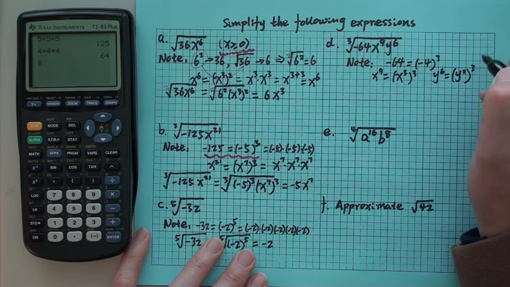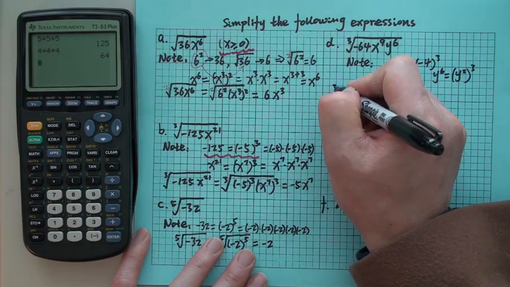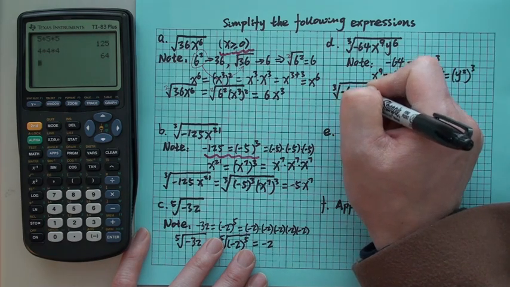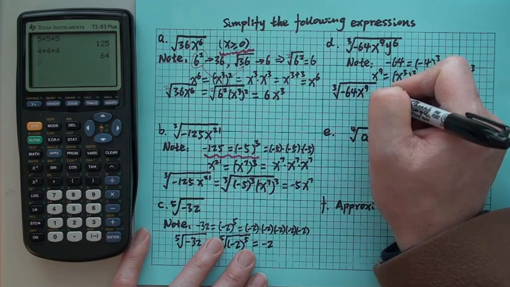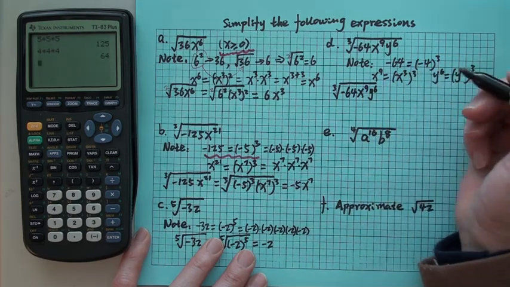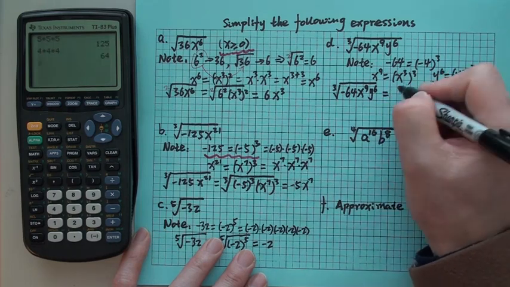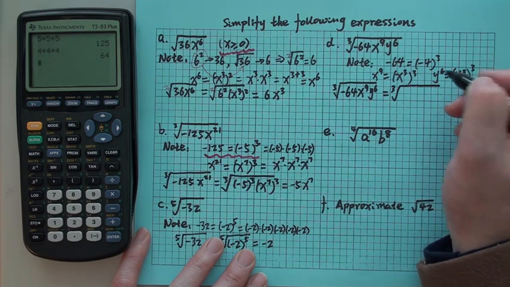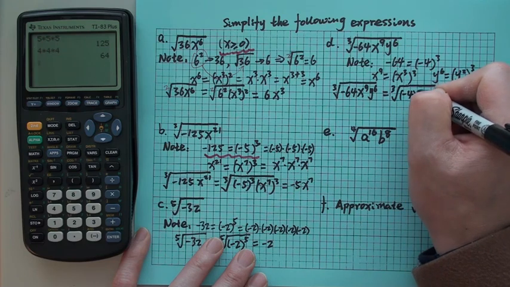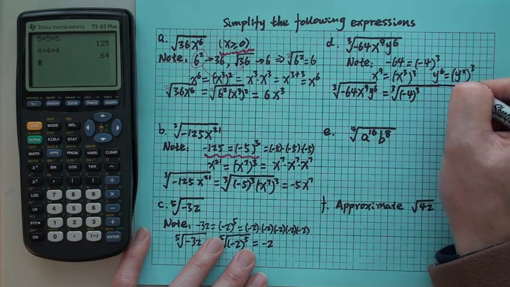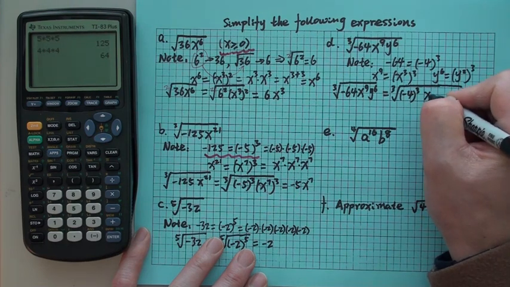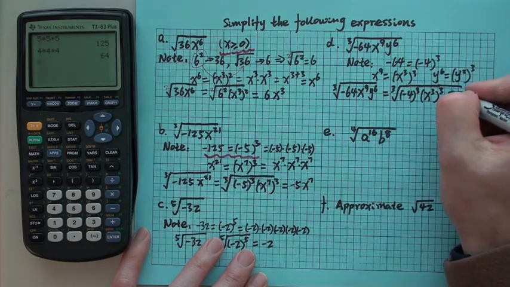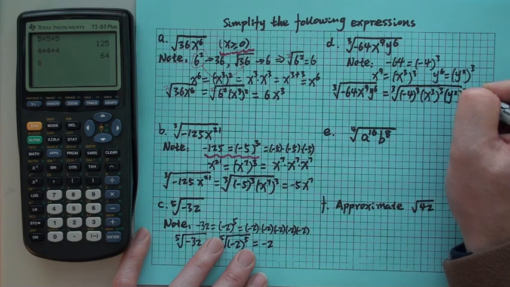Putting all things together, the cube root of negative 64 x to the 9th y to the 6th equals the cube root of negative 4 cubed, and then x to the 9th is x cubed then cubed, and y to the 6th is y squared and then cubed.